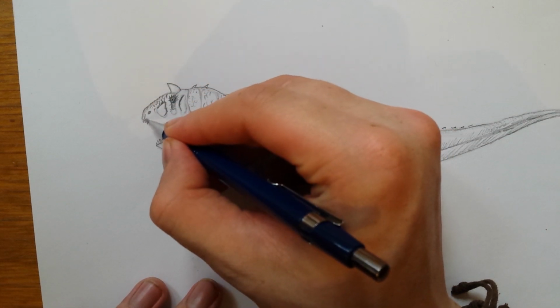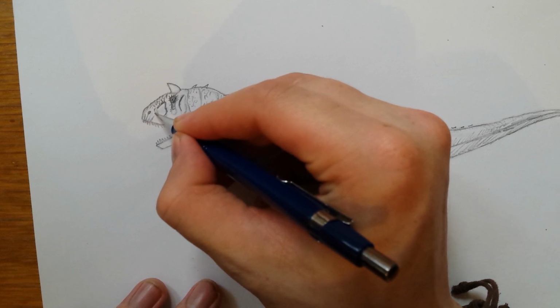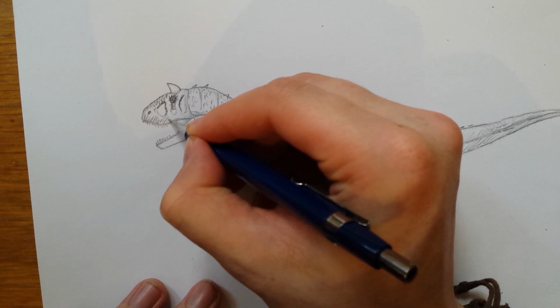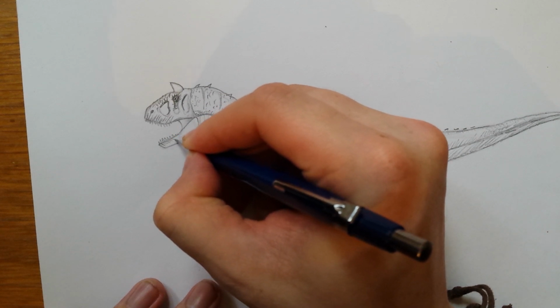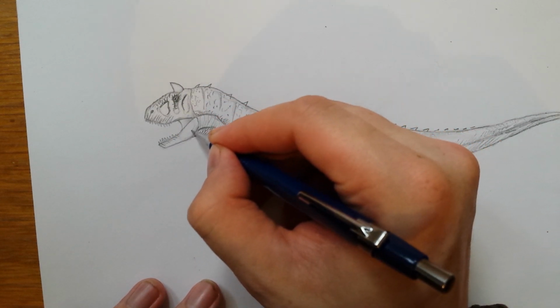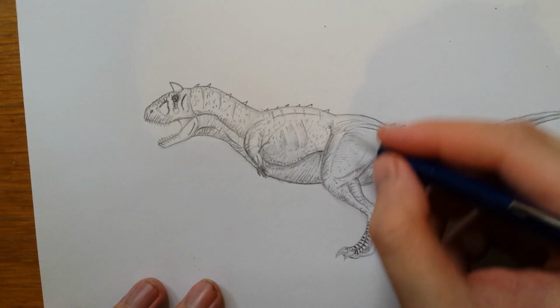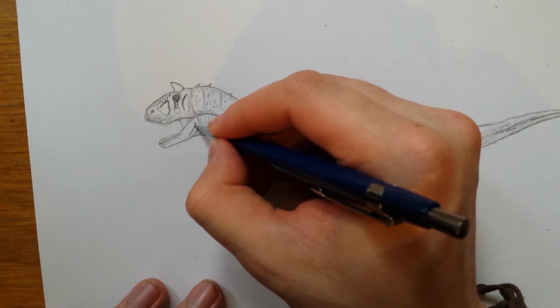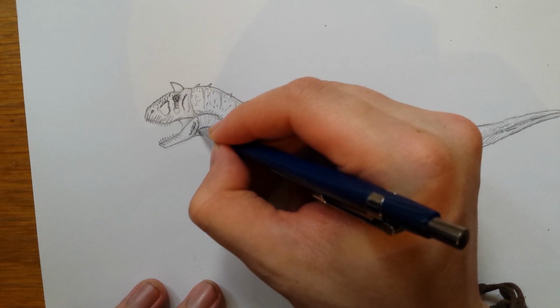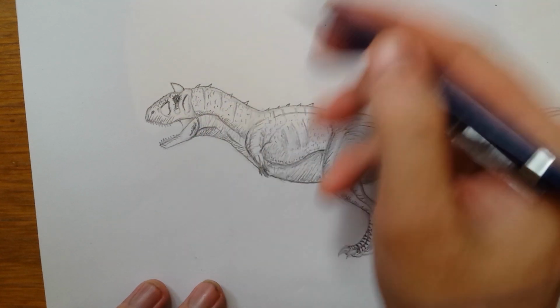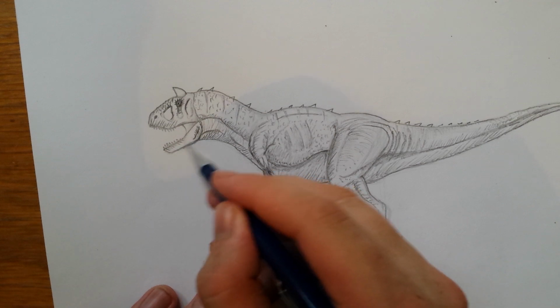So on the mouth you can put some lines going this way, so it will give it kind of an angry look to the dinosaur. A muscle over here with the same kind of aspect that we talked about. And darkening this part a little bit for the lower jaw.